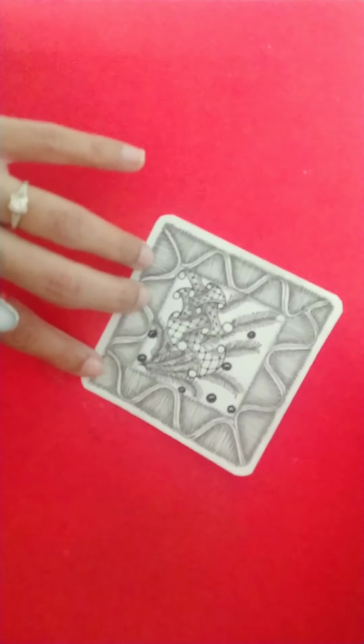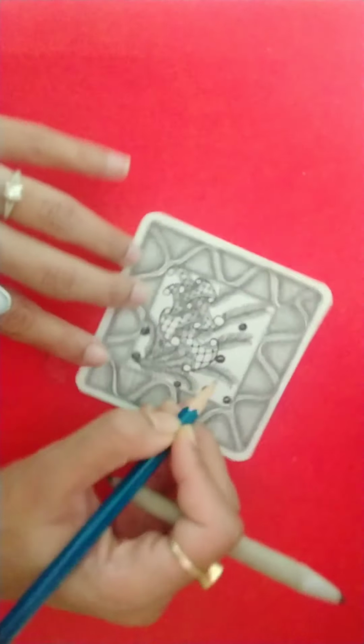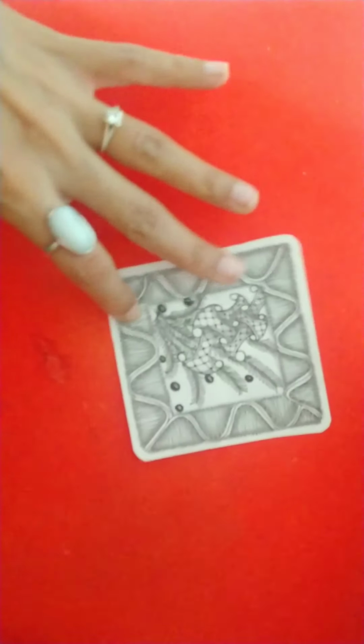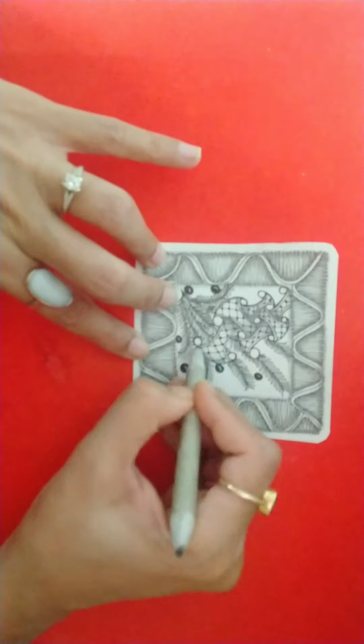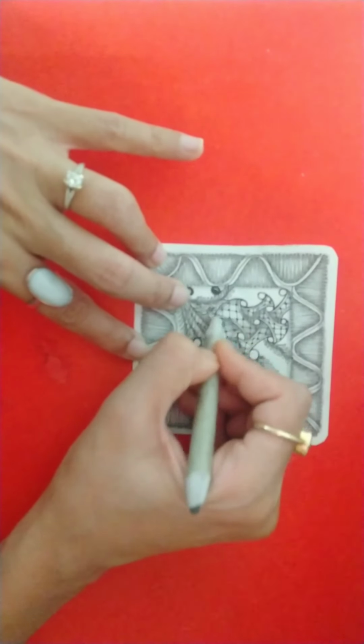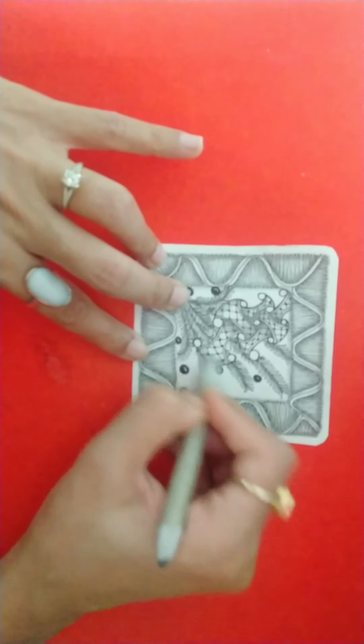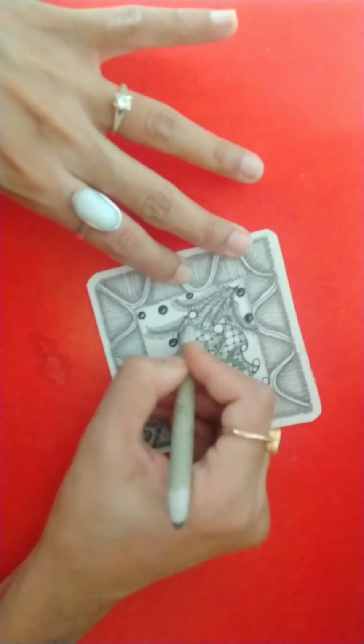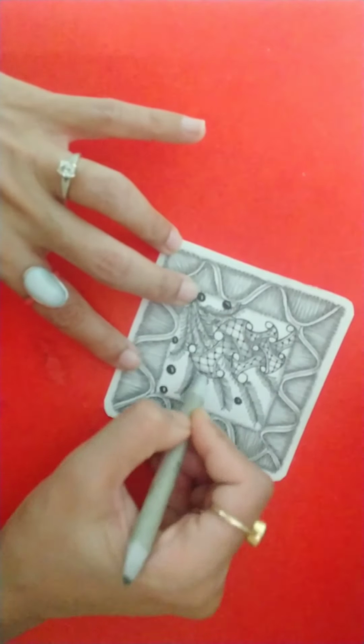Just a touch on these two at the other end. Right, not much.